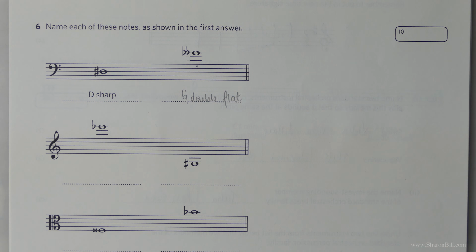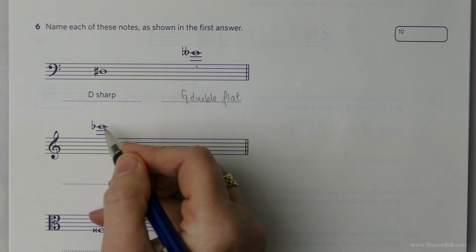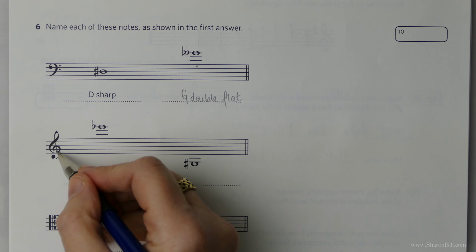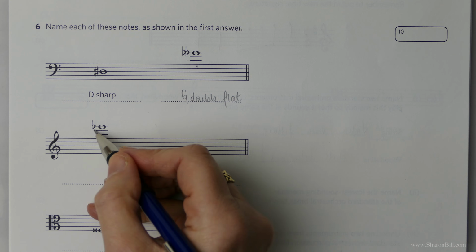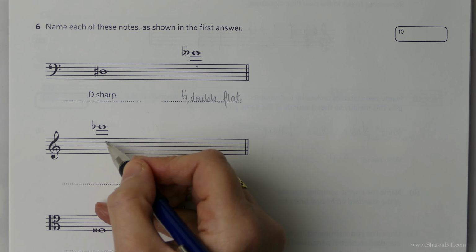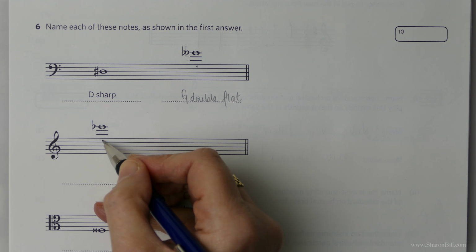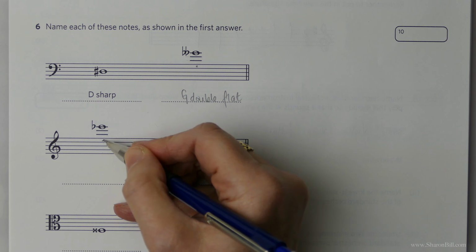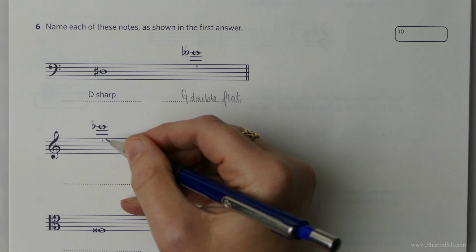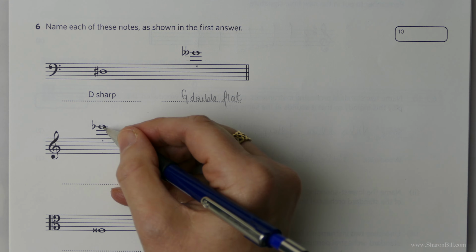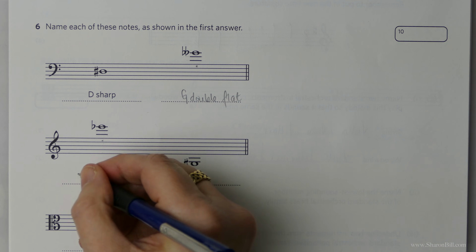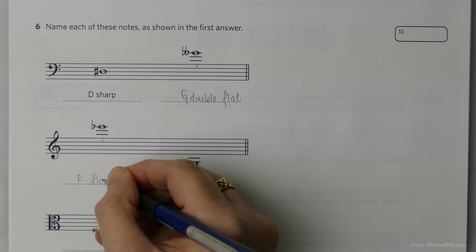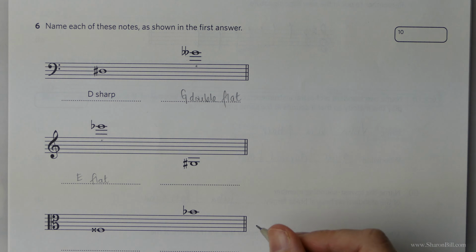Just spelling that out. So let's count down an octave. We're in treble clef now. 1, 2, 3, 4, 5, 6, 7, 8. So that's an F-A-C-E, the space is spelled face in the treble clef. So we know that's an E, and then there's a flat sign. So E flat. Answers that nicely.